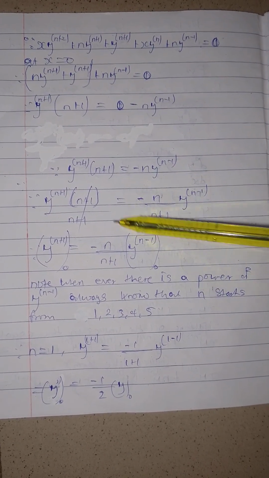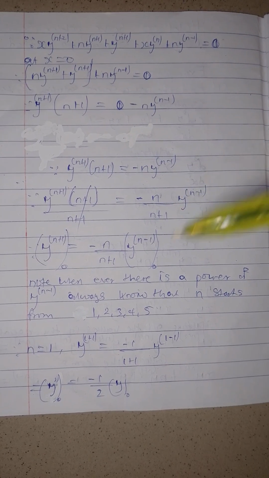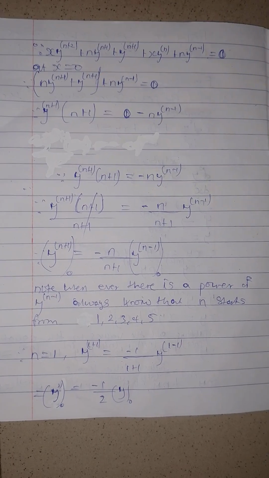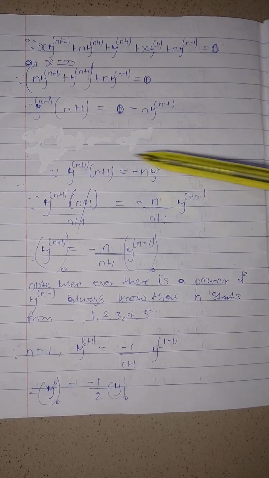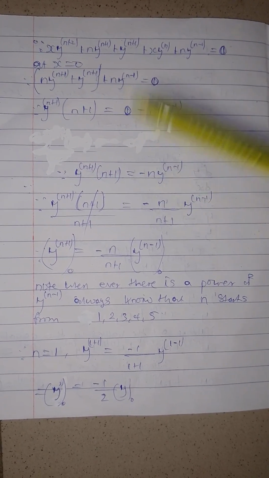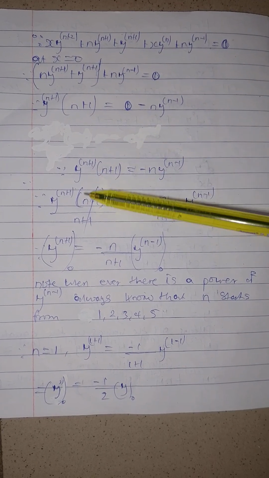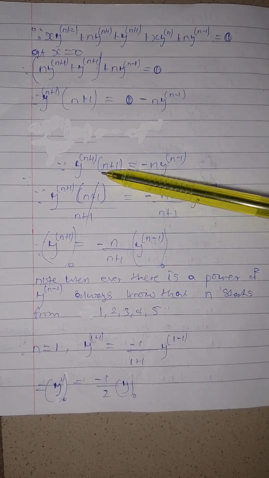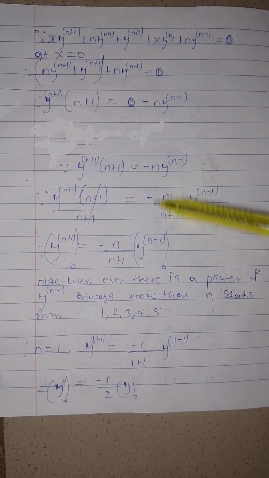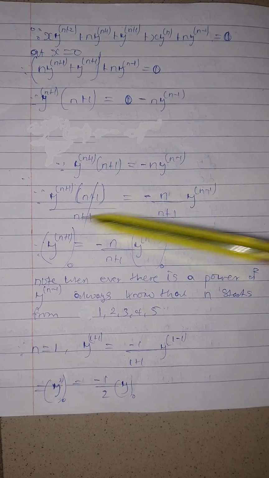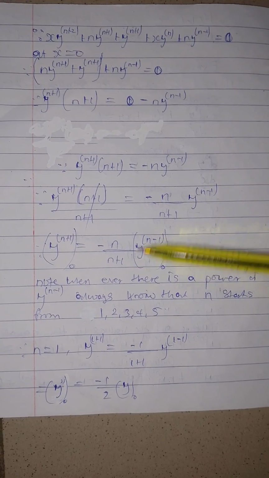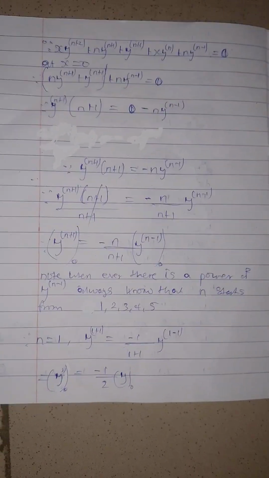Now therefore what do you do? Divide by the coefficient of the highest power of y. If you check this, the highest power of y is n plus 1, which is higher than n minus 1. So I have to divide by the coefficient of the highest power of y, which is n plus 1. So that becomes y raised to n plus 1 is equal to minus n all over n plus 1, times y raised to n minus 1. So that is it. Now after doing that, what do you do next?